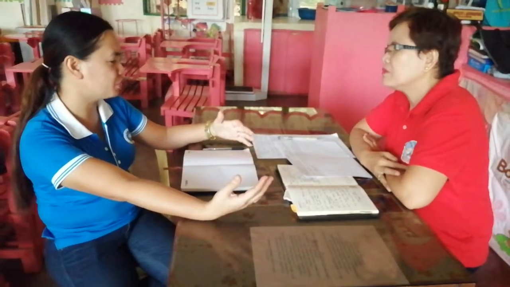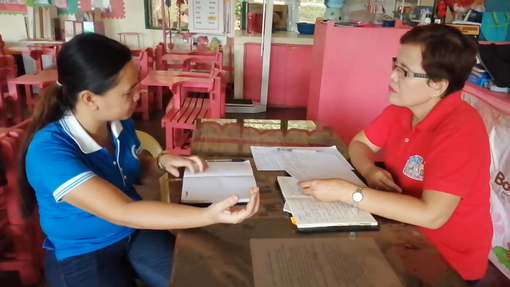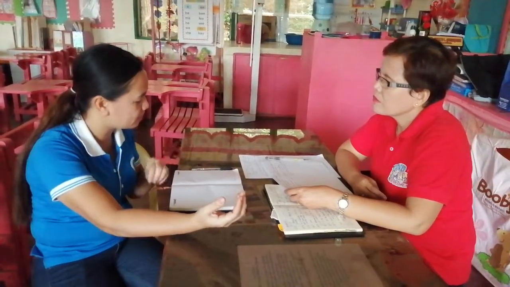It should be in a group. It should be in group 1. They are constructing, supply only the correct prepositions. Then group 2, they draw. I will give them a phrase, example, under the table. So the ball is under the table. So the group will draw the sentence.